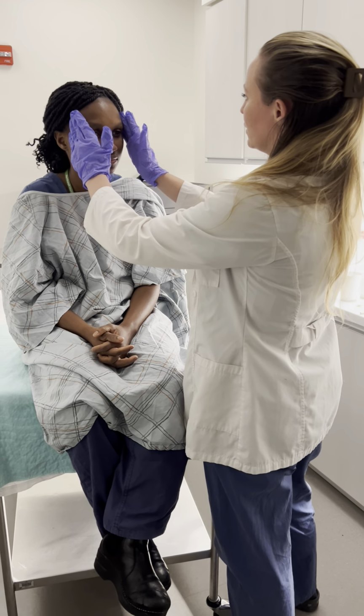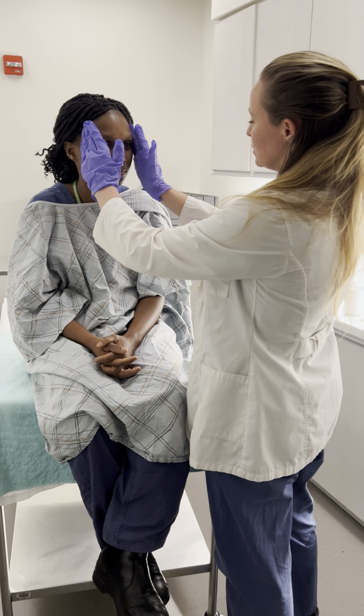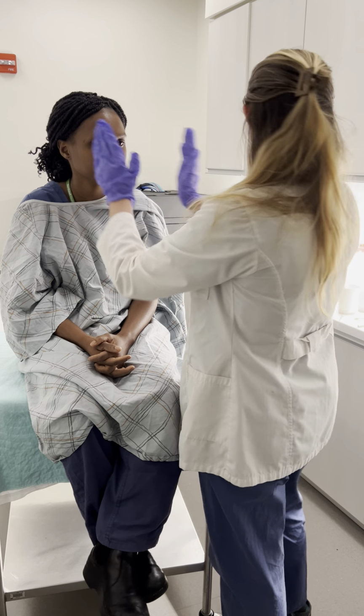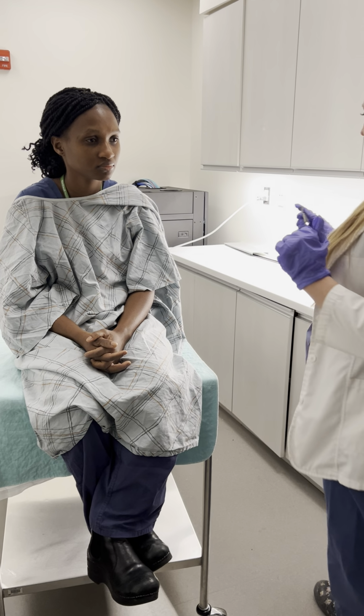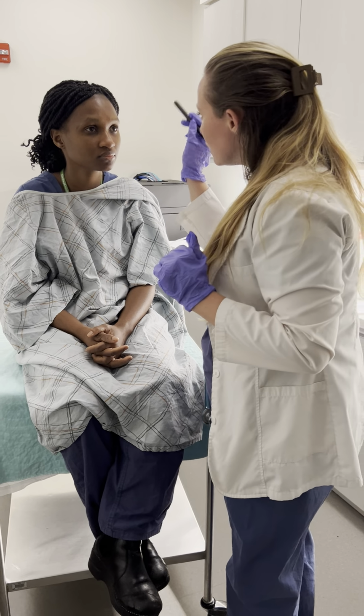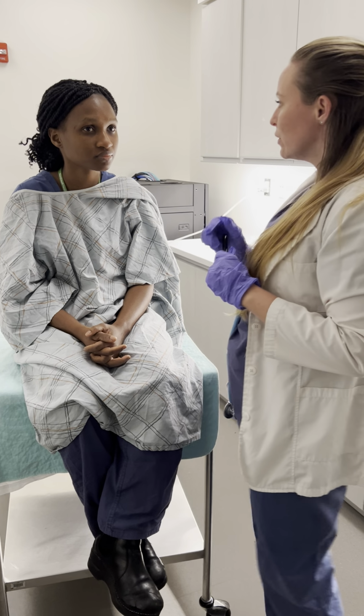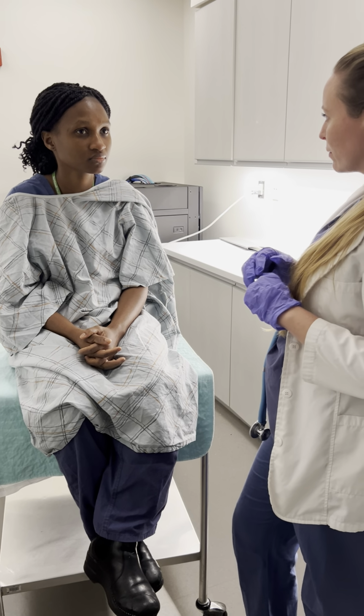I'm going to also just feel your temporal pulses. Do you feel any tenderness? No. All right, they're +2. Next, I'm going to look at your pupils. Okay, the pupils are equal, round, and reactive to light and accommodation. They're 4 millimeters in size.